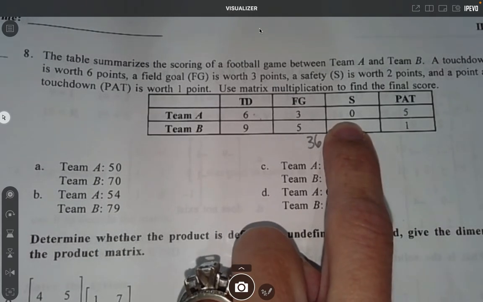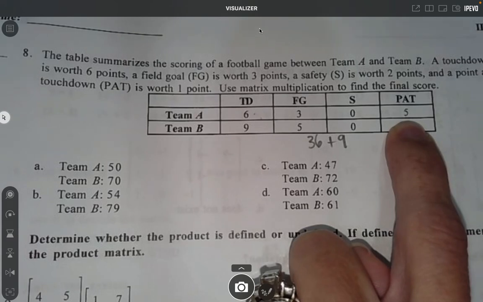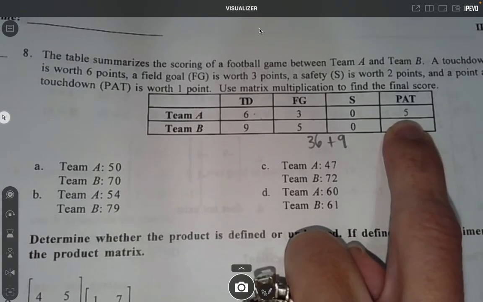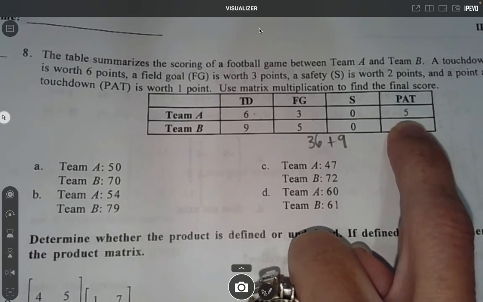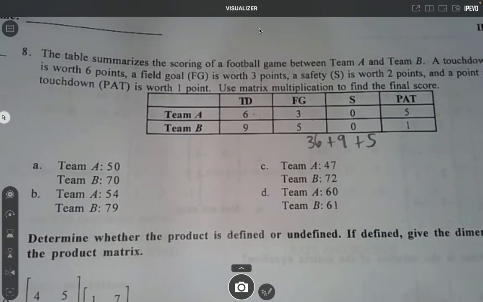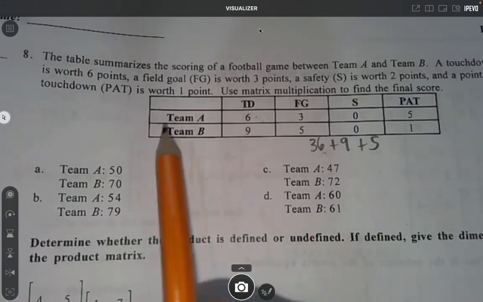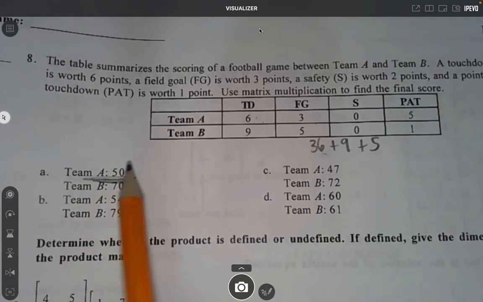They scored 0 safeties. Okay? And then they got 5 points after touchdown, so that's plus 5 more. So that's what Team A's total is. That's all you're looking for. You're just adding up. So I would do 36 plus 9 plus 5, and it's 50. So Team A is at 50, and I guess that's my answer.